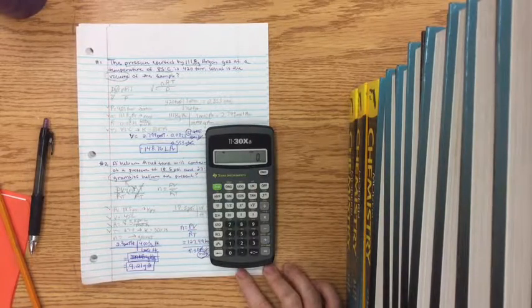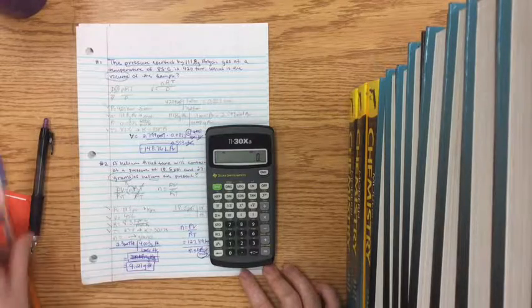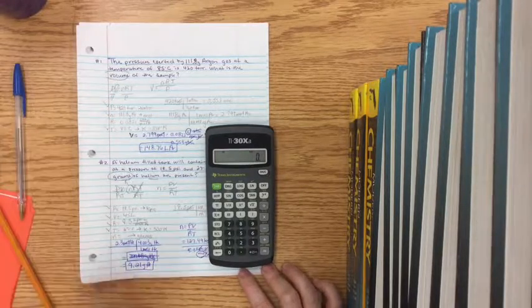All right, so that's the ideal gas law. Now you should be prepared to start your worksheet. So go ahead and begin your worksheets.